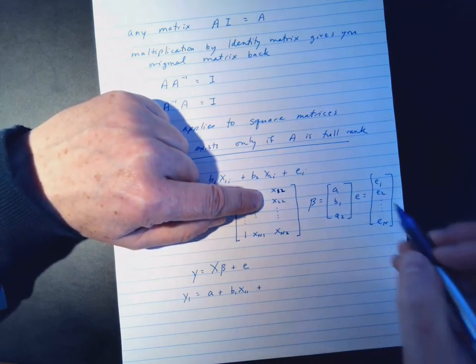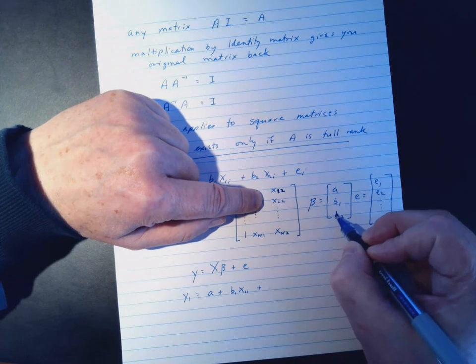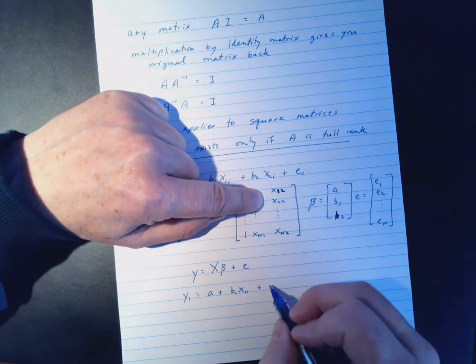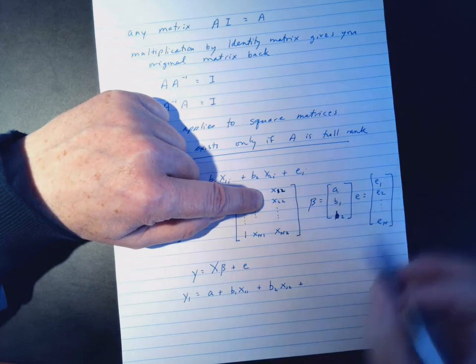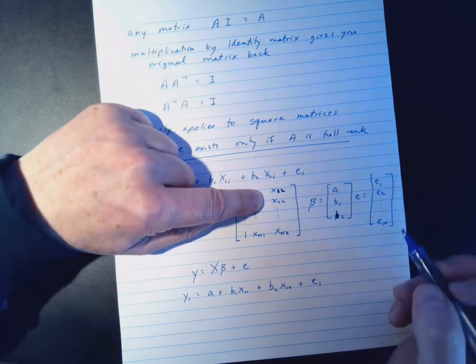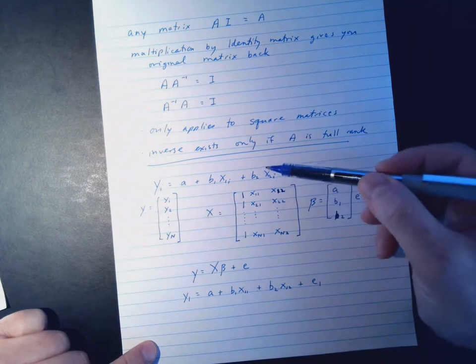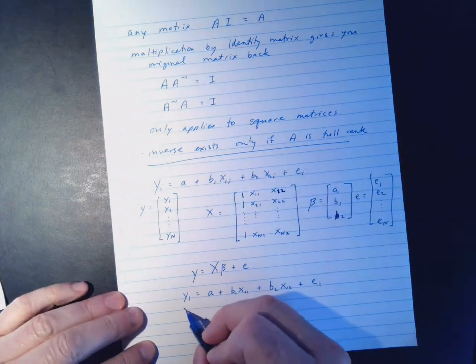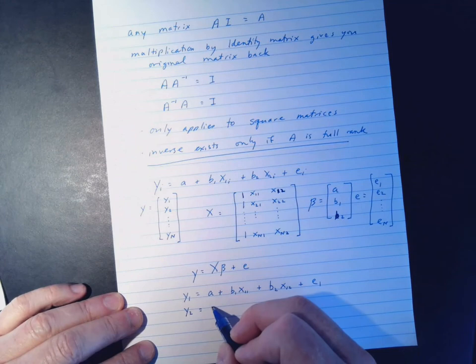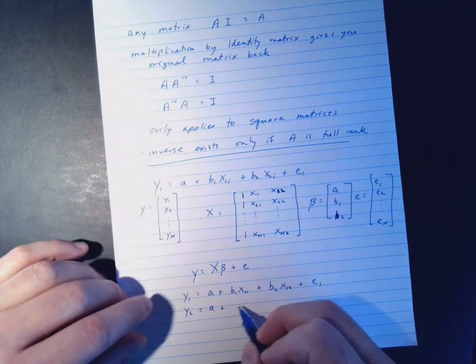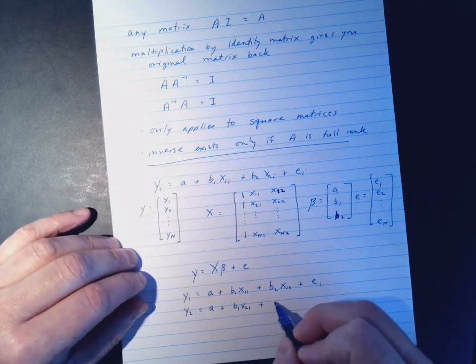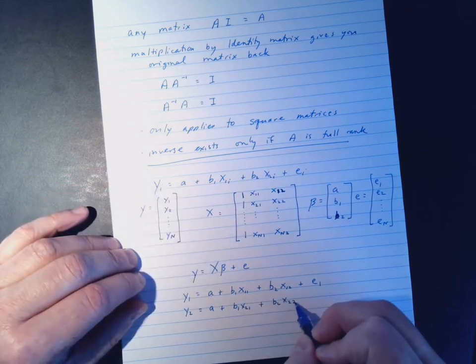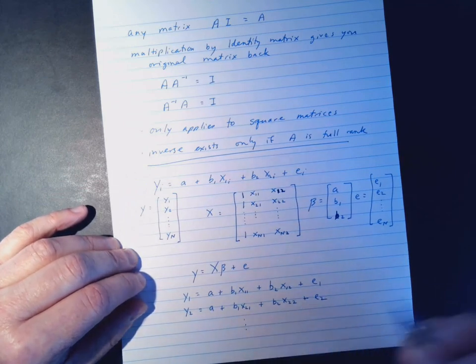Plus, oops, I have a2 there. That should be b2. You should have said something. b2 x1,2 plus, and then e1. Okay, so you see we've got the same form back. And if we take the second row, then we'll have a plus b1 x2,1 plus b2 x2,2 plus e2, and so on and so on.